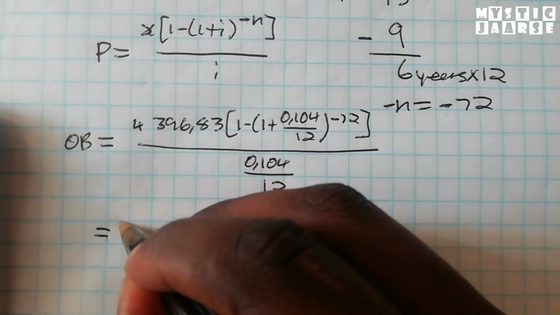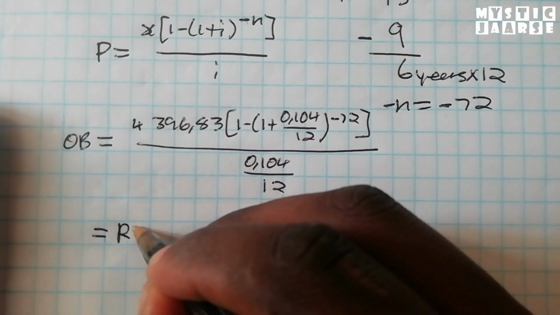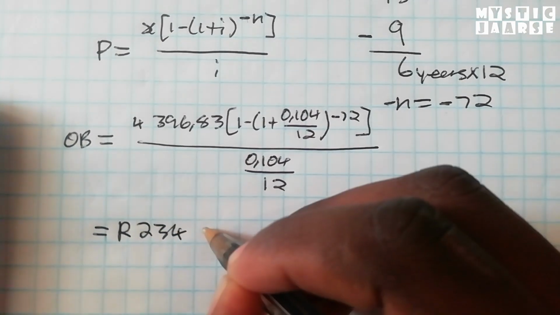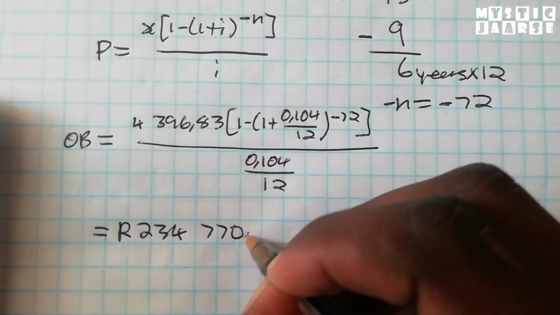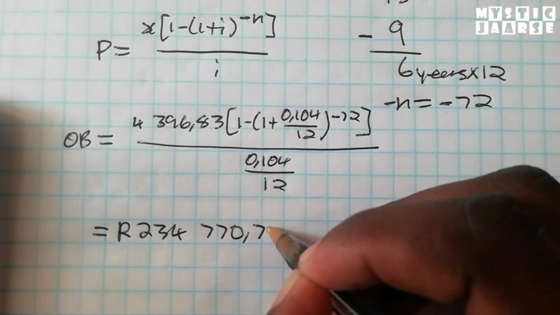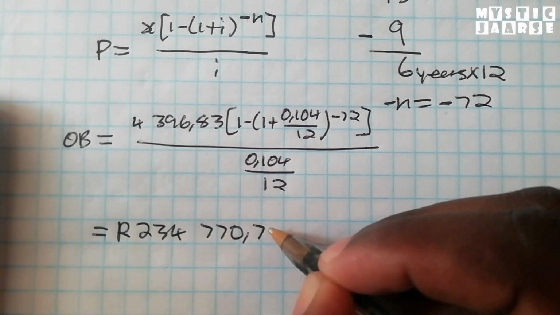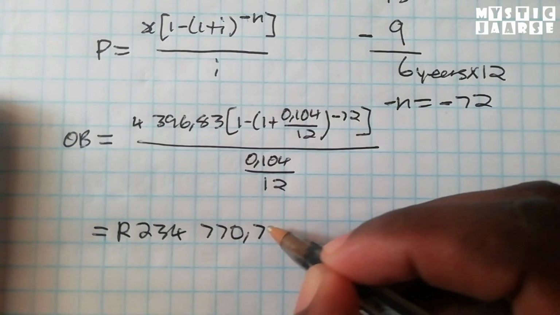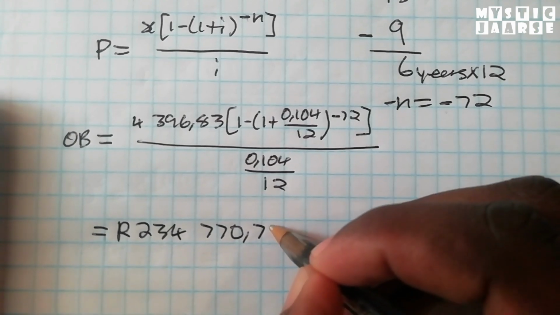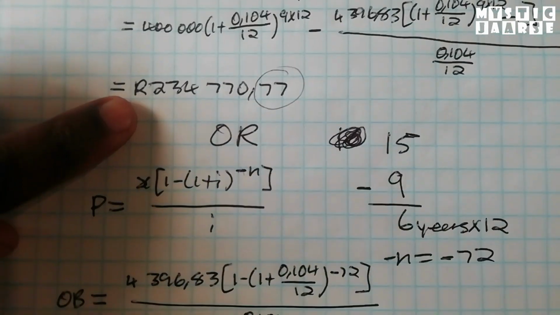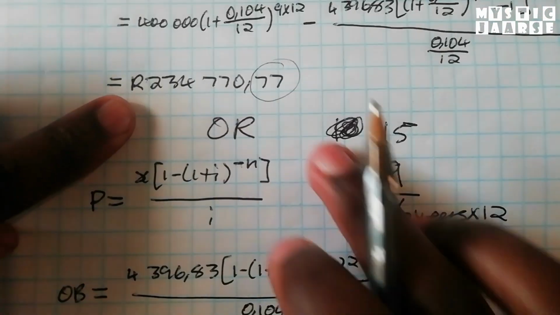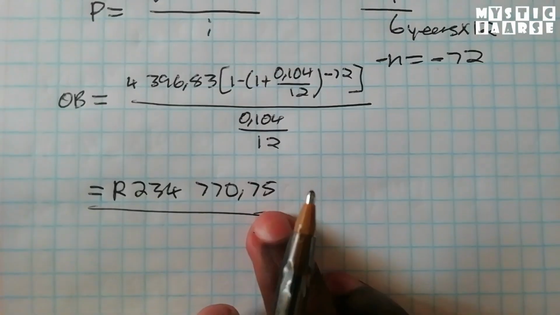So Madri, after 9 years, will still be owing 234,770 rand 7466, which when we round it off to 2 decimal places will give us 75. So they are the same? No, they're not. This is 77 and this is 75.